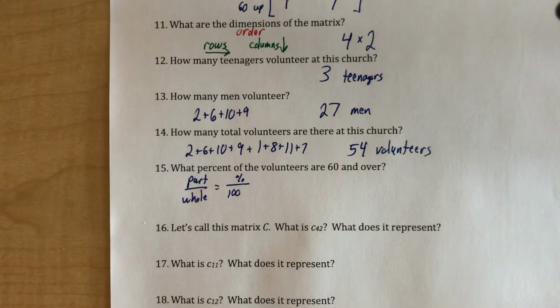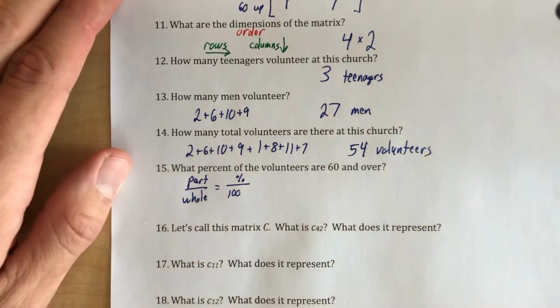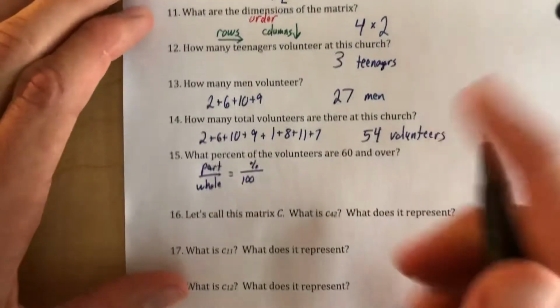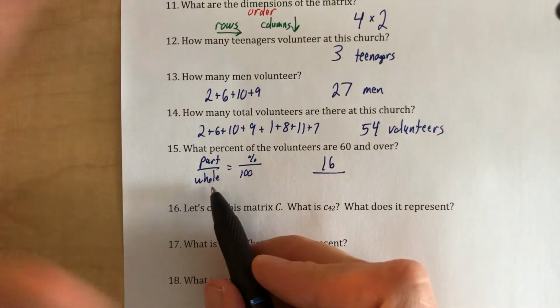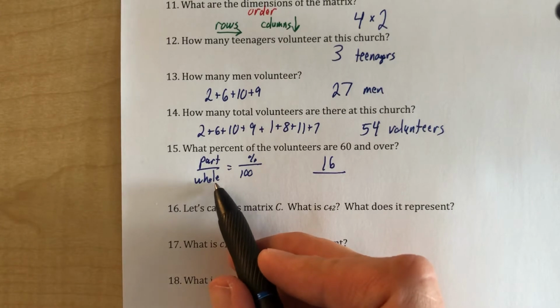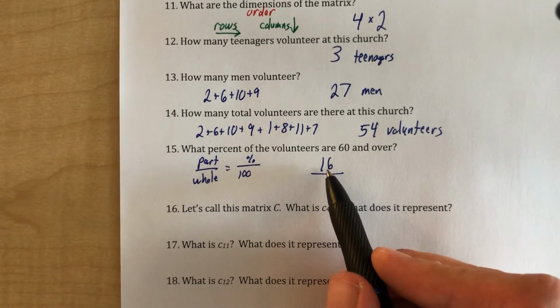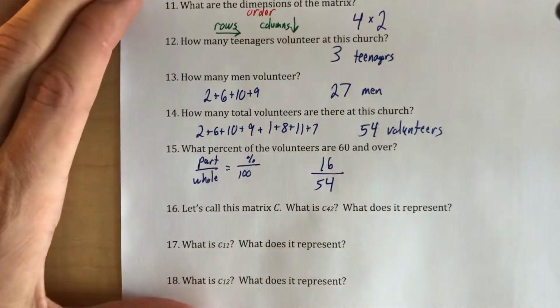And the part is the number of volunteers that are 60 and over. So let's figure out how many there are. There are 9 and 7, so there are 16. So 16 total out of the whole what? Okay, volunteers, all the volunteers. Here are the volunteers that are 60 and up, and then down here is going to be every volunteer, and that's 54.